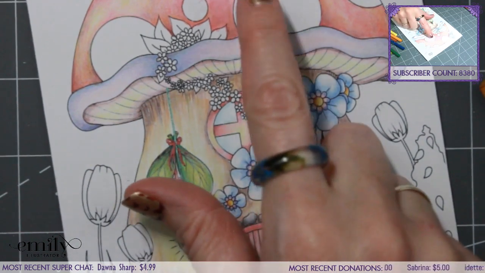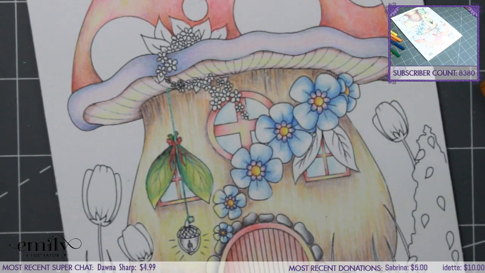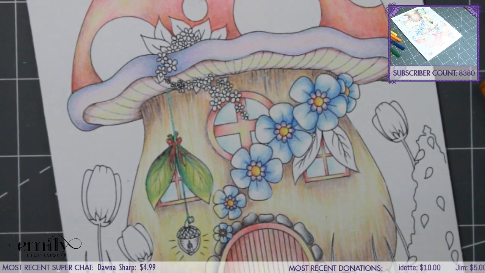At some point I gotta figure out what color I'm gonna do these spots here. Finally got ink and go figure, the printer quit working. No!